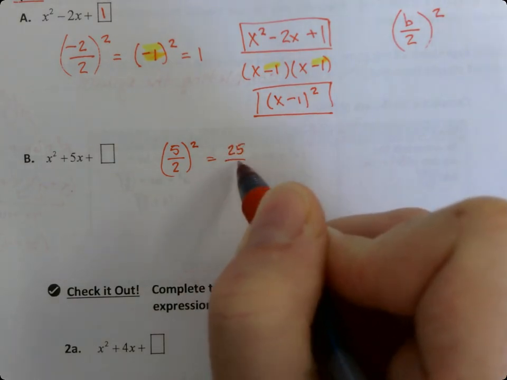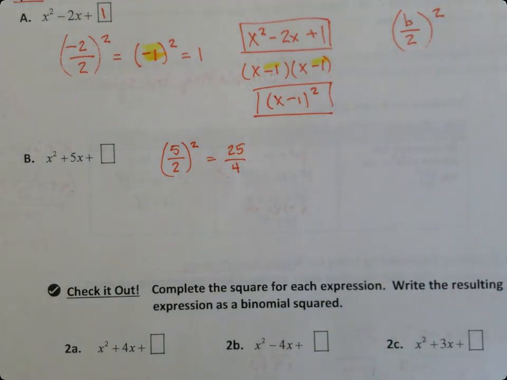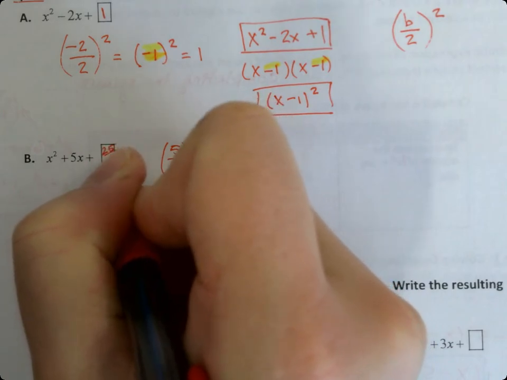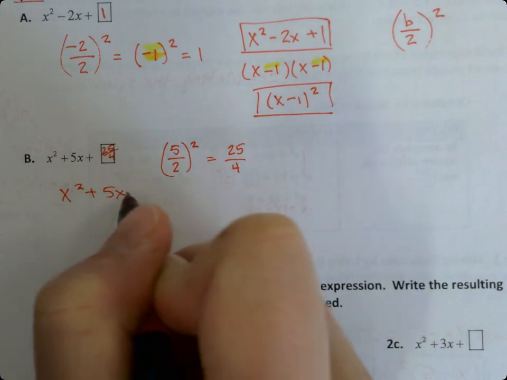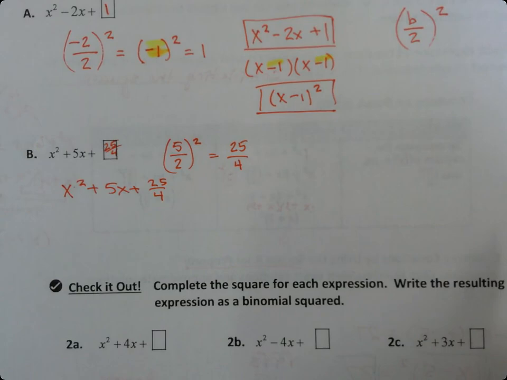25. What's 2 squared? 4. That's what we want. No mixed numbers, no decimals. So when I go to complete the square, I'm writing this as 25 fourths. So I'm going to rewrite this a little bit better. X squared plus 5x plus 25 over 4. And so we have to factor that.